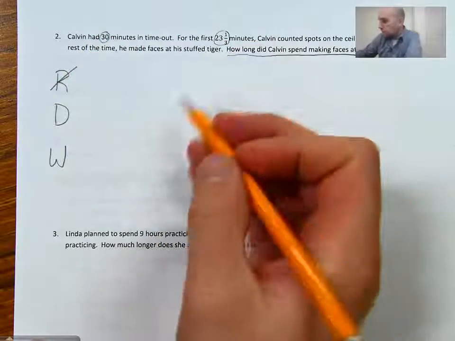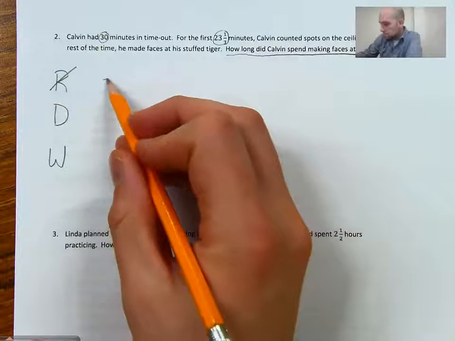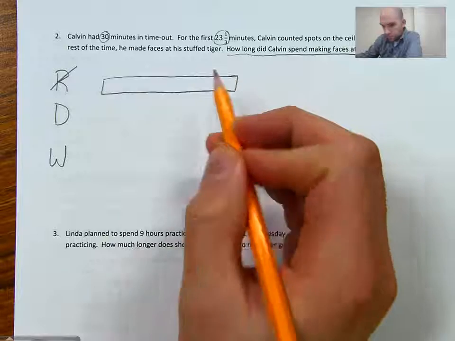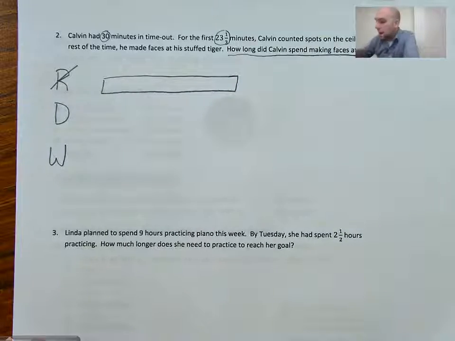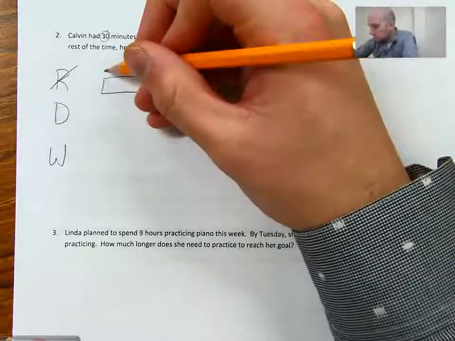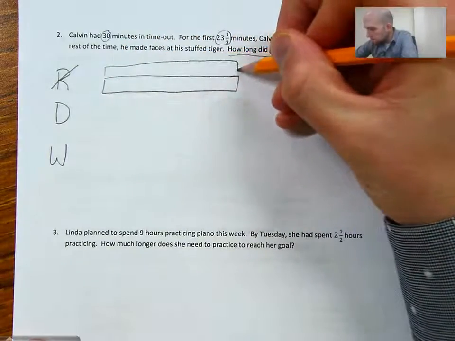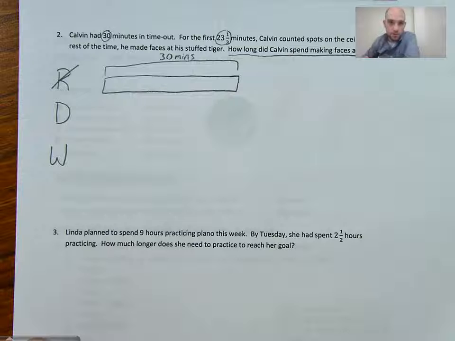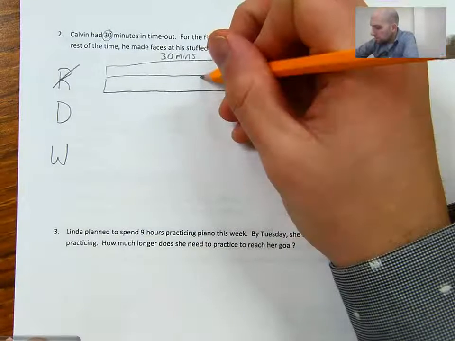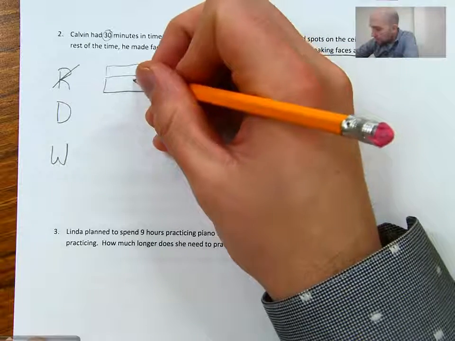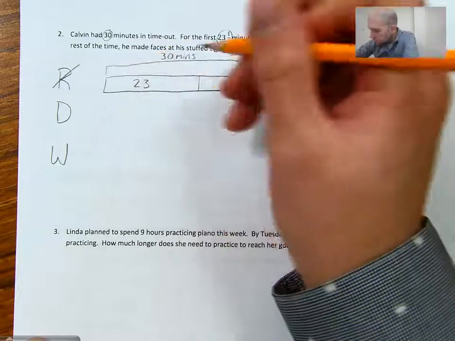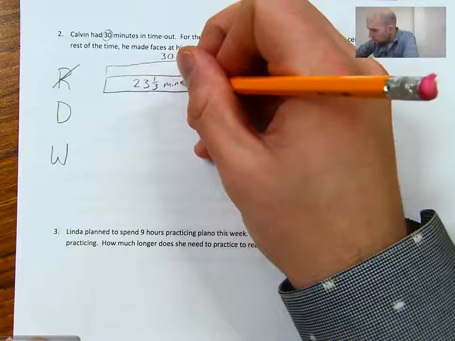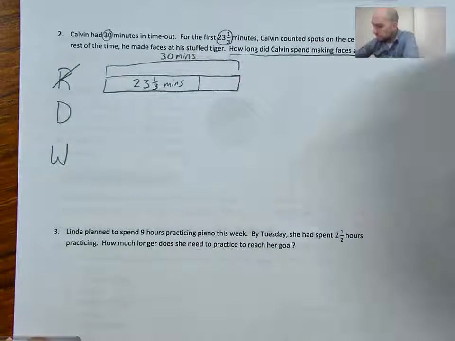So I've read the question. Now I need to draw, and I'm going to draw a tape diagram here. Now, I know that the entire time that Calvin was in timeout was 30 minutes. So that's 30 minutes from start to finish. I know that for 23 1/3 minutes, he counted spots on the ceiling.